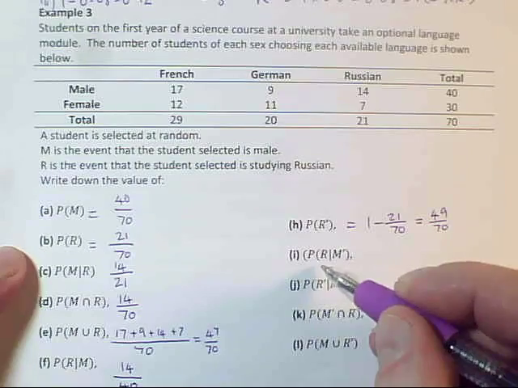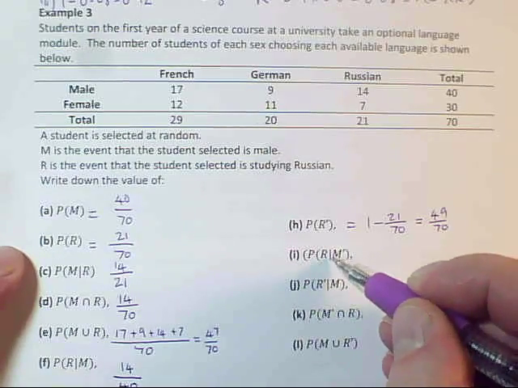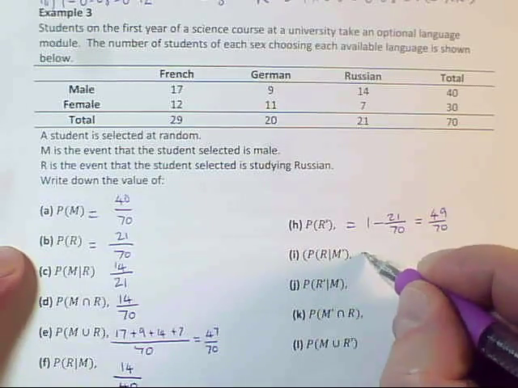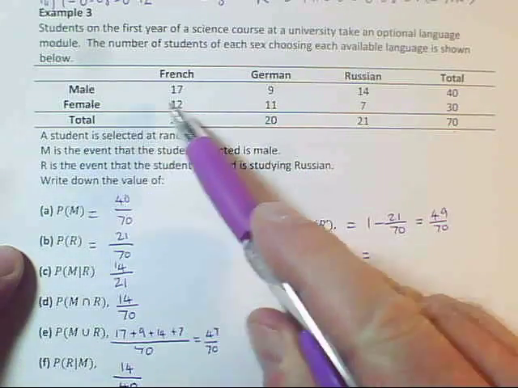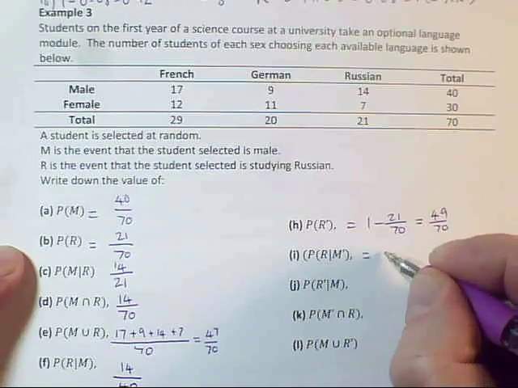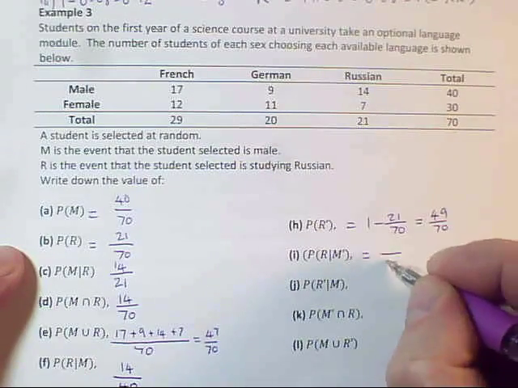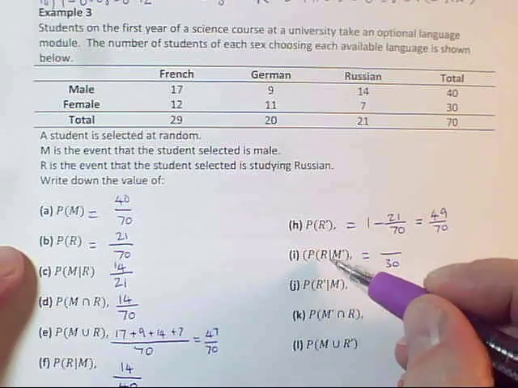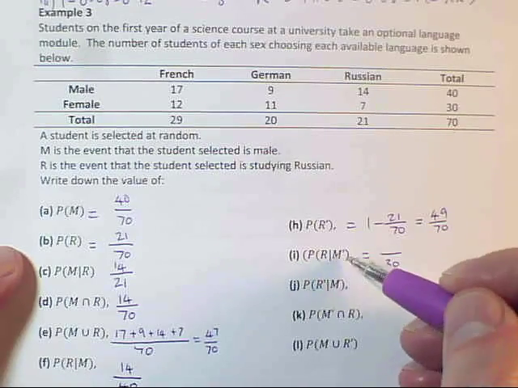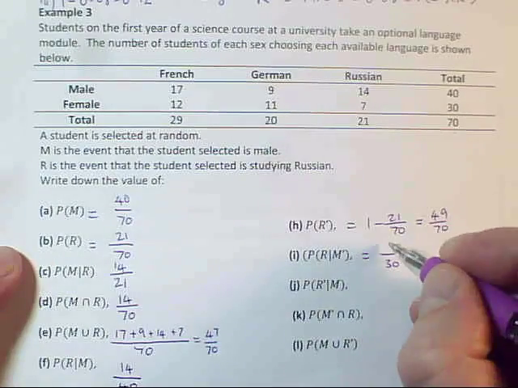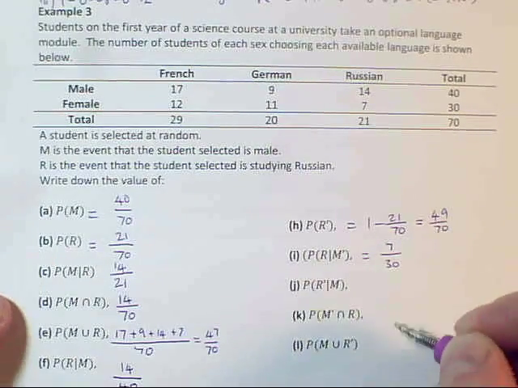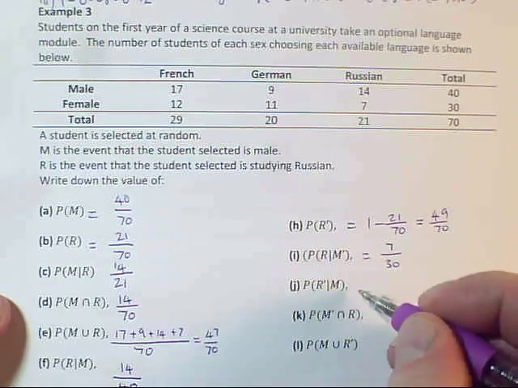And the next one, the probability that they study Russian given they're not male. So it's conditional. I'm given they're not male, so I'm now only interested in the female students. So it's going to be over the total number of them, which is 30. Okay, what's the chance that this kind of student studies Russian? Well, I'm on this line, so I just pick out that 7. 7 of those 30 students study Russian, so that's my probability.